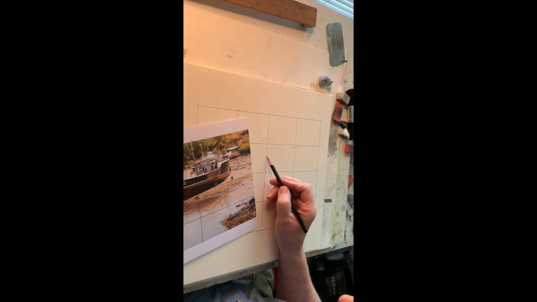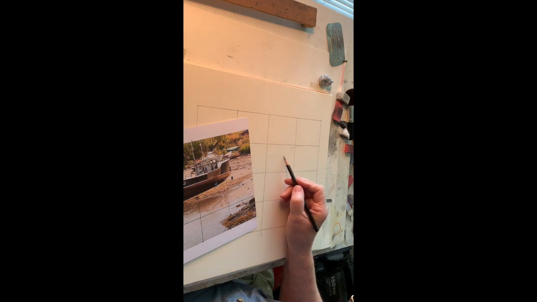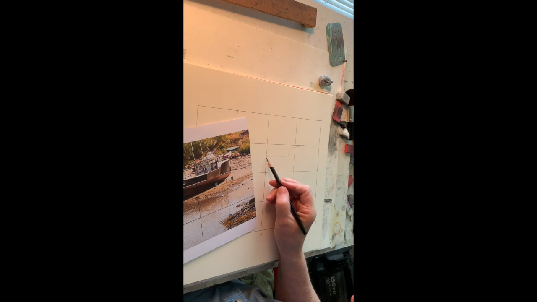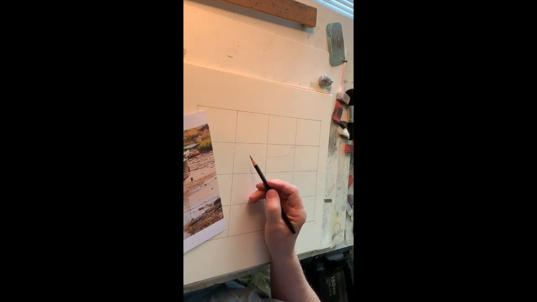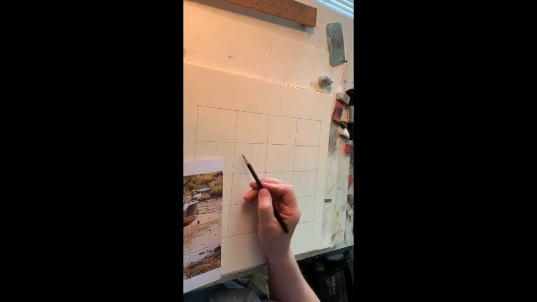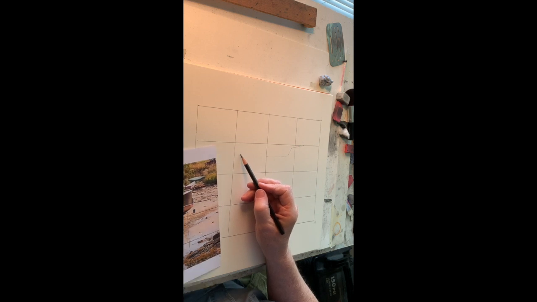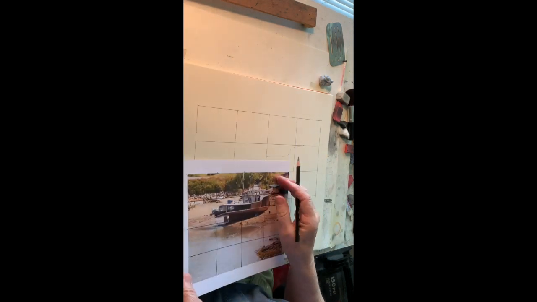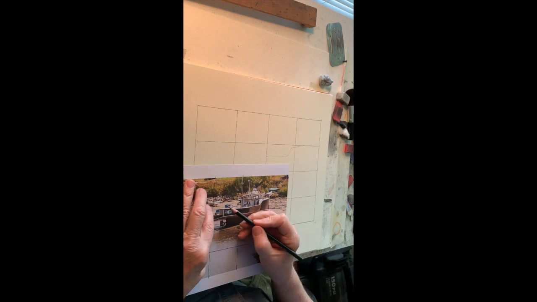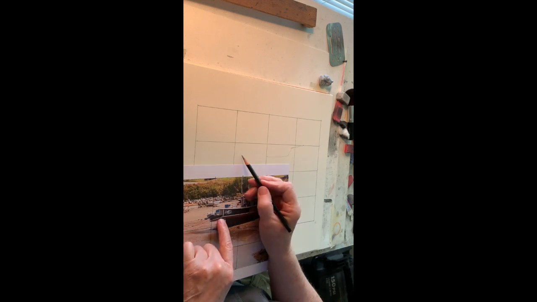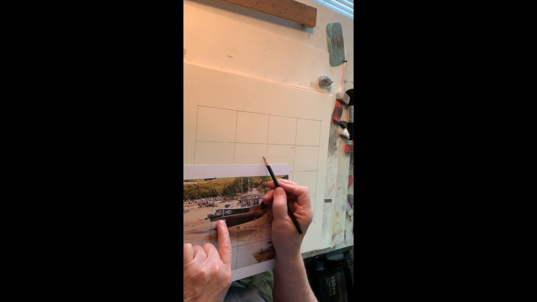It kind of comes down just a little bit like that. And then it ends up right up in here. Put this right here. It ends up, if it's in this block right here, right about there. And you just connect those points lightly.